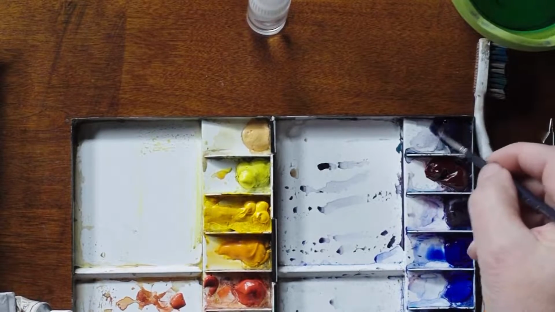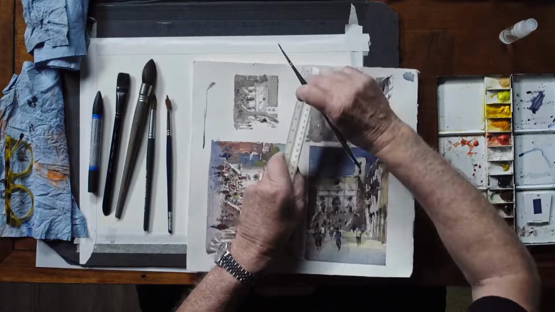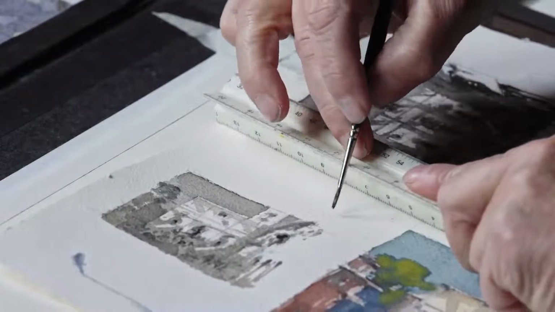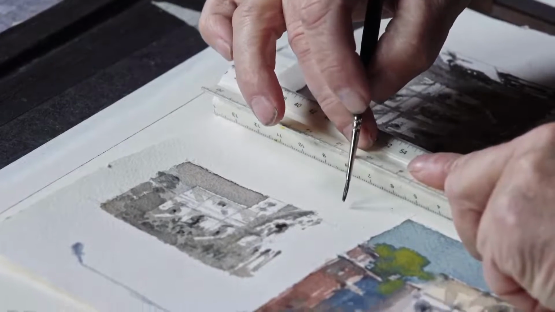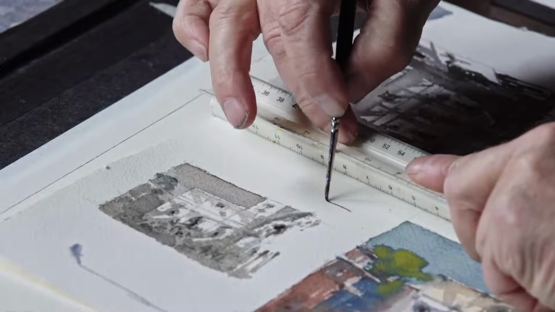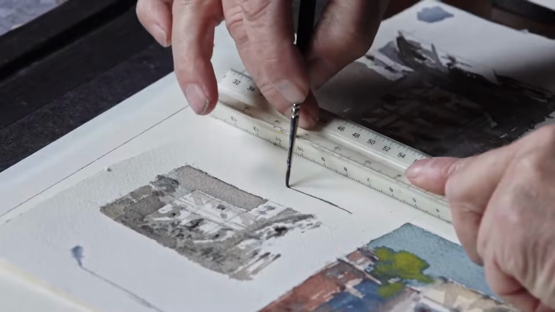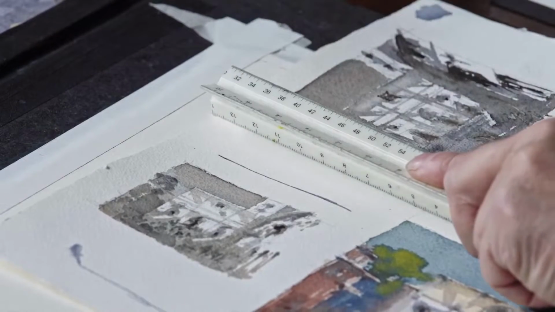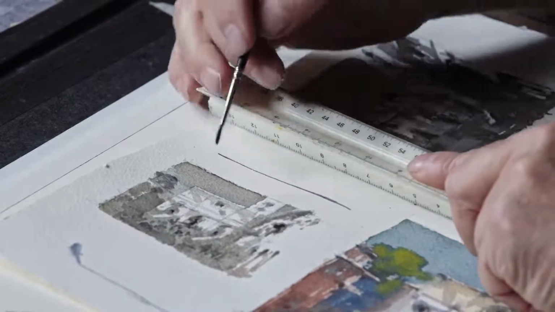What you do is take your fingernail and run it down this groove that's in the center of the scale. And then take your brush and just setting it on the surface of the paper, keeping the ferrule along the edge of your ruler, you can do a series of straight lines.